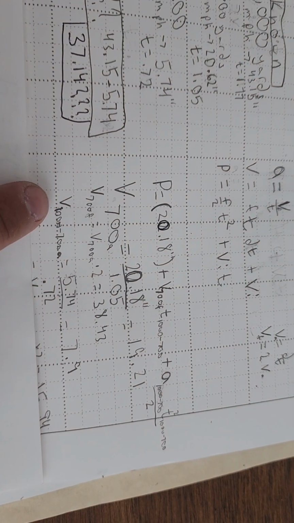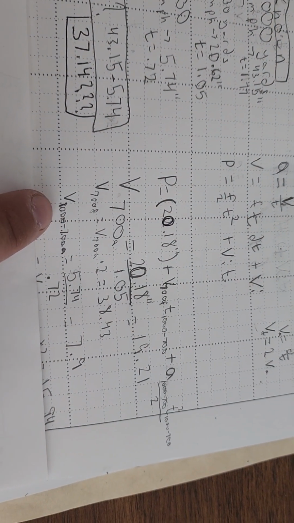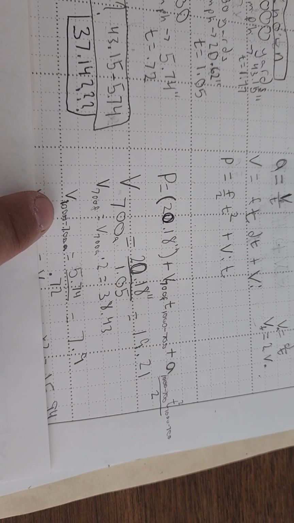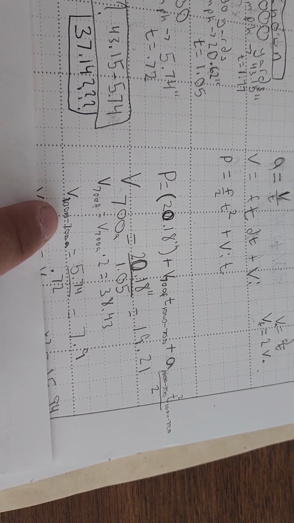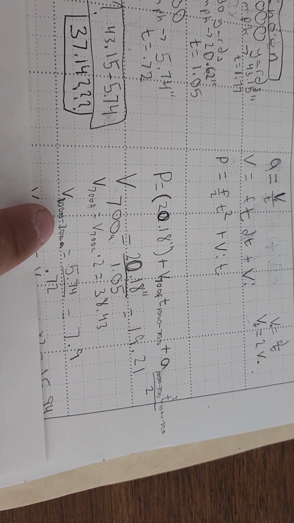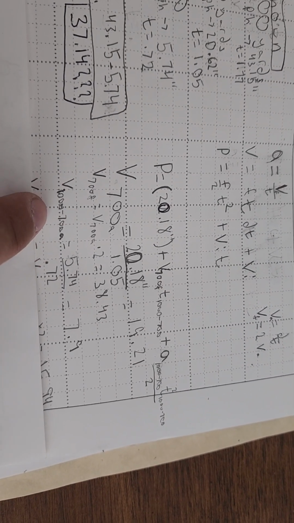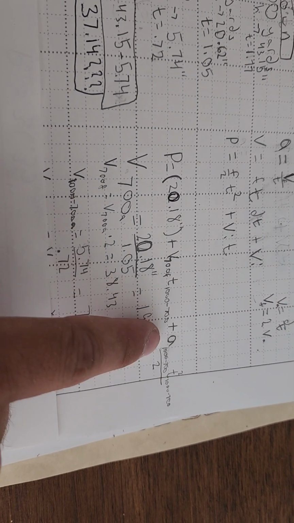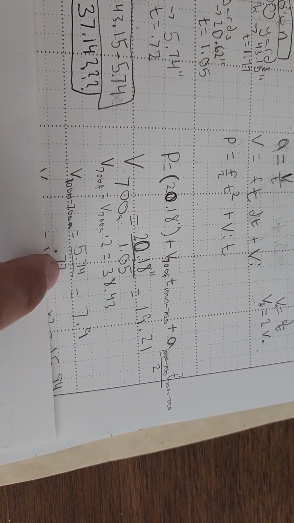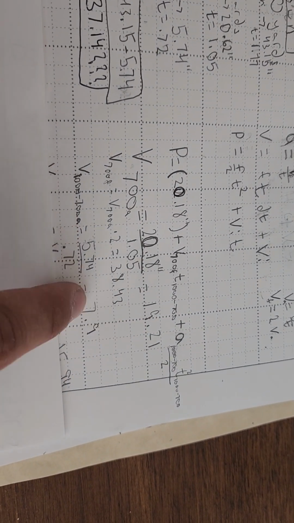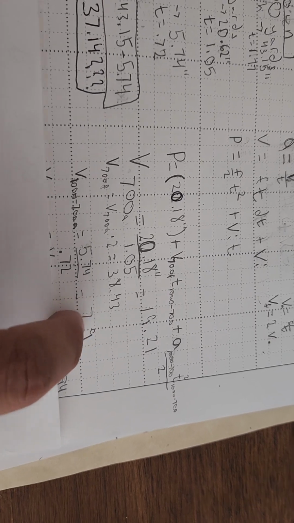All right, the next one we have to calculate is our acceleration. Sorry, I'm making a mistake here. We're gonna have to find the velocity first. So we get the average velocity of 7.9.